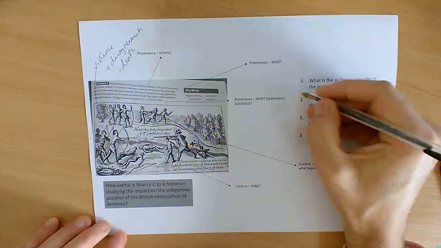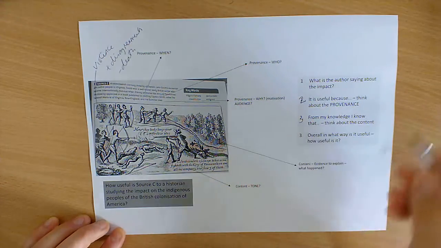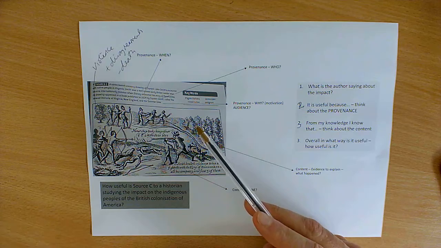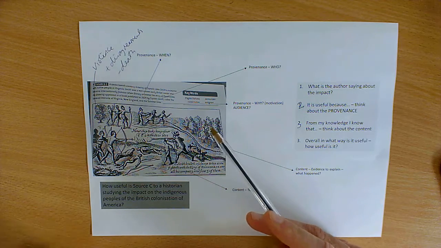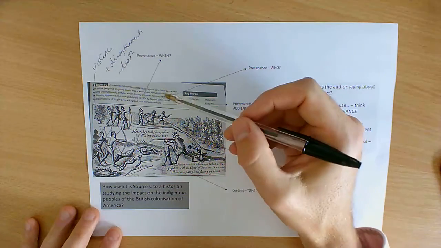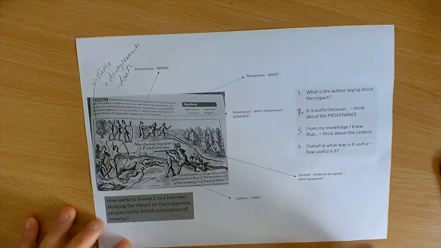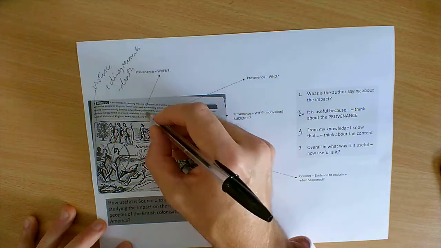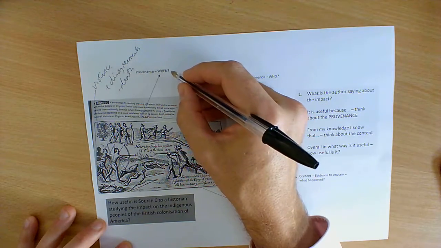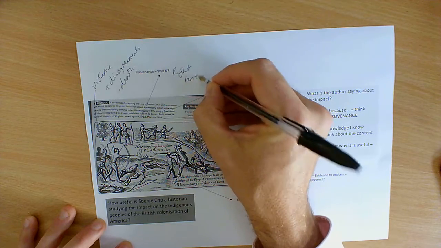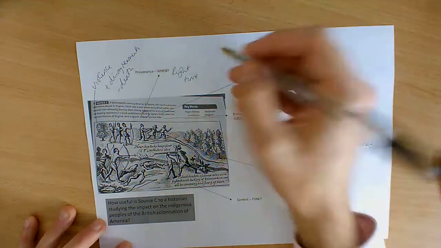Now, the second thing is I want you to think about, when you've got a how useful question, the provenance. Okay, and when we think about the provenance, we're thinking about questions like, when was it made? Well, it was made in the 17th century, 1624, so it's the right time, so it's useful in that respect for finding out what people thought at the time.